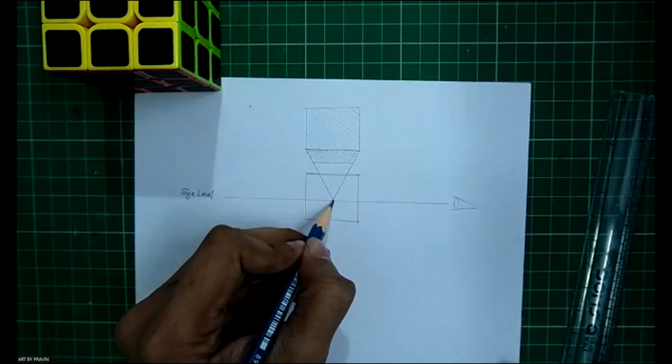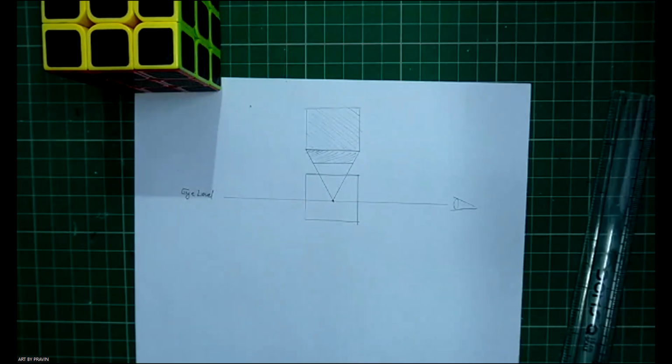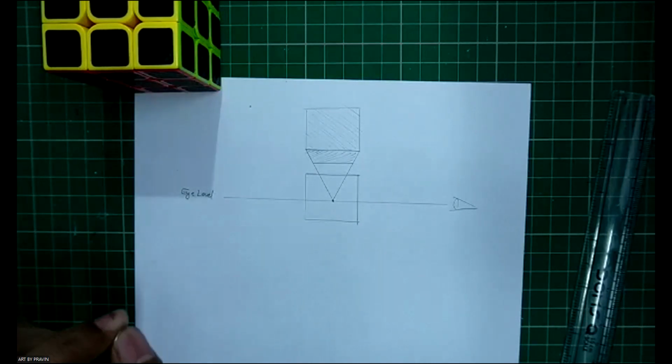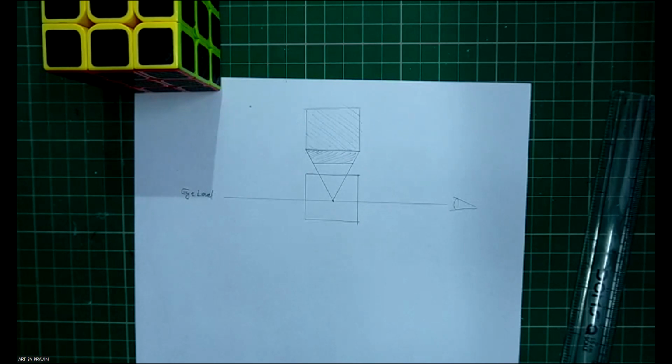This point that you can see that I have drawn. Okay, so this point is called vanishing point. Why do we call it a vanishing point? Because it's an imaginary point. It is not present in real life.